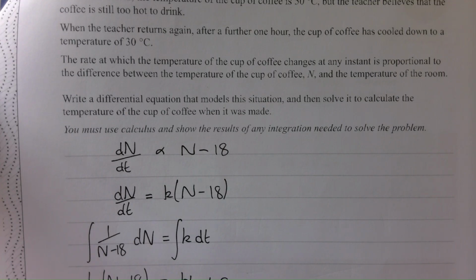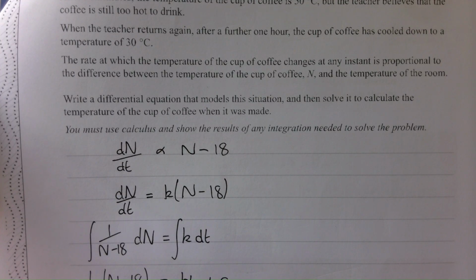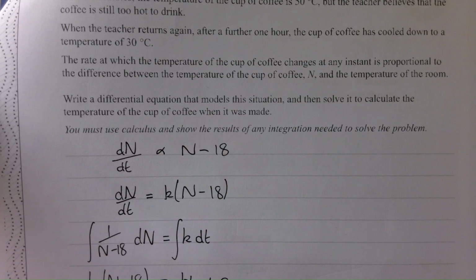Now, assuming we're going to be working in minutes, I don't see any reason why we wouldn't. For simplicity's sake, we're going to work in minutes. If you did change it to seconds, you're going to get different constants, but it shouldn't impact things as long as you're uniform with what you're doing. I'm going to use minutes just because it seems to be a bit quicker to do it that way.